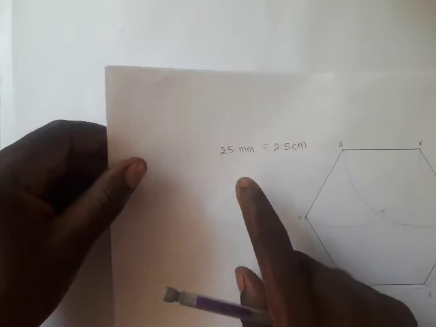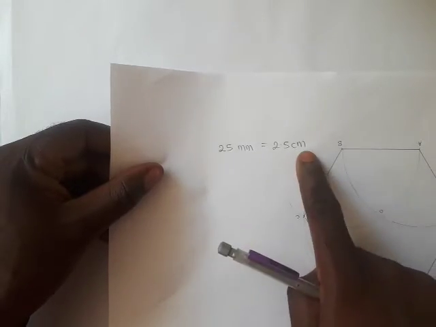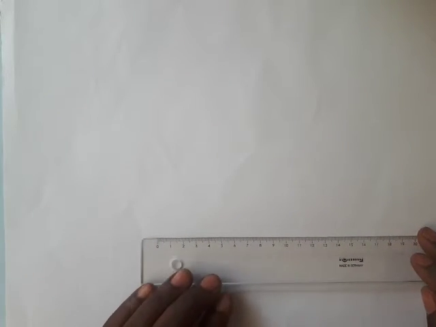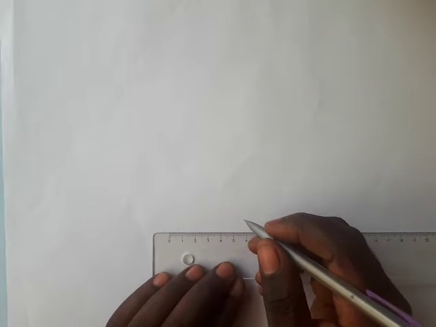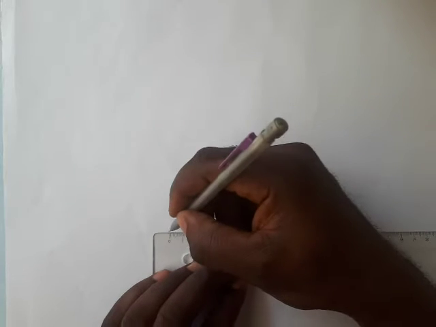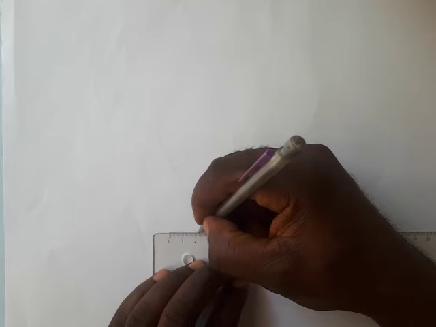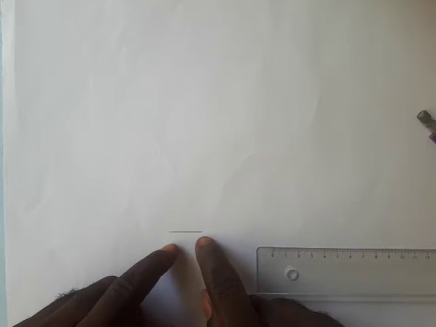Let's now draw the involute of a hexagon of side 25 millimeters or 2.5 centimeters. The same thing, just different units. Now draw the base of the hexagon, 2.5. So you measure 2.5. So this is 0 and this is 2.5. I'm going to apply the method I explained some moment ago to drawing the hexagon.